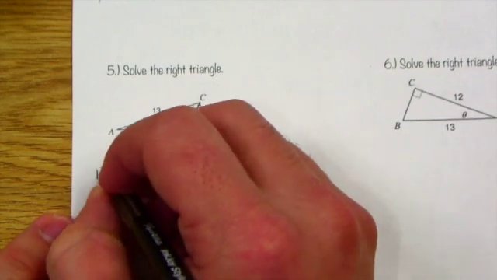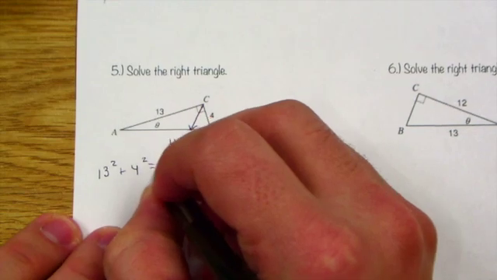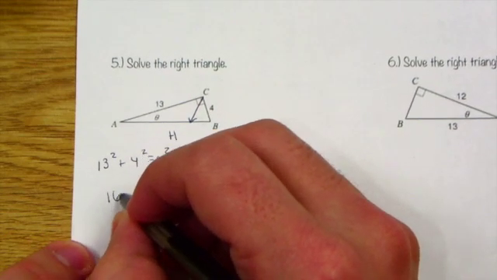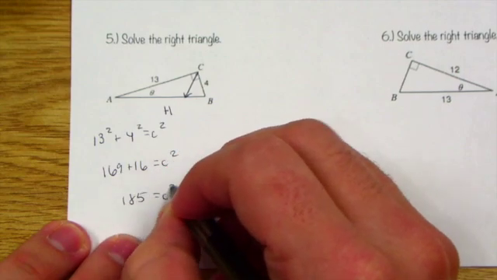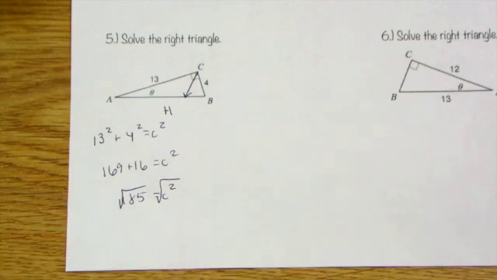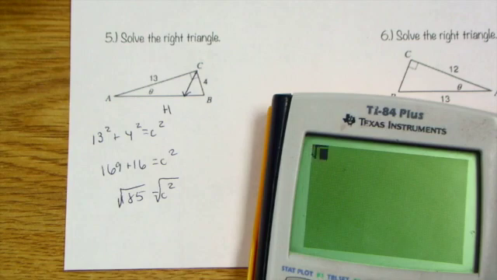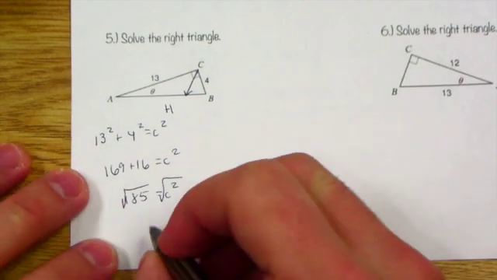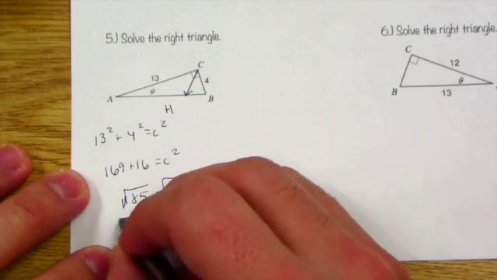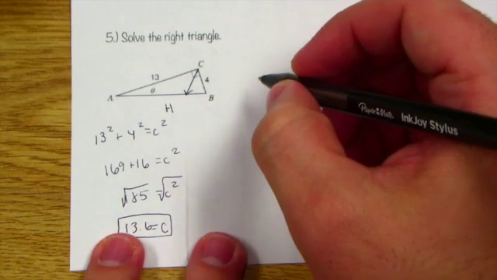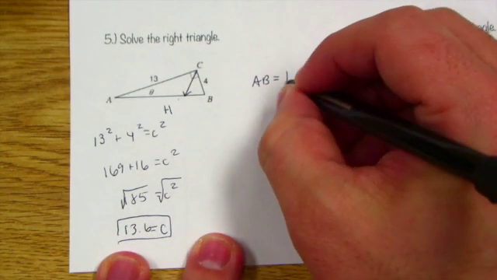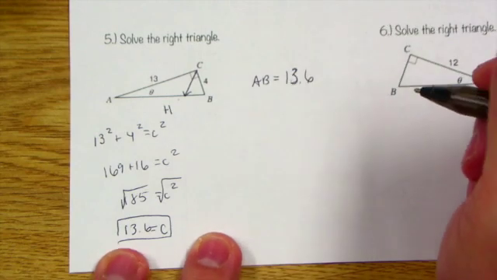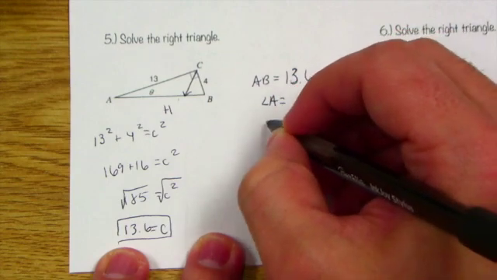So I'm going to do that real quick. We don't have the hypotenuse, so 13 squared plus 4 squared equals c squared. That's 169 plus 16 equals c squared, which is 185 equals c squared. And so we square root, and this is not going to be a nice clean number, but the square root of 185 is 13.6. So c will be 13.6. So I found one of my sides. All I needed was side AB, which is 13.6. Now I need to find angle A and angle B.